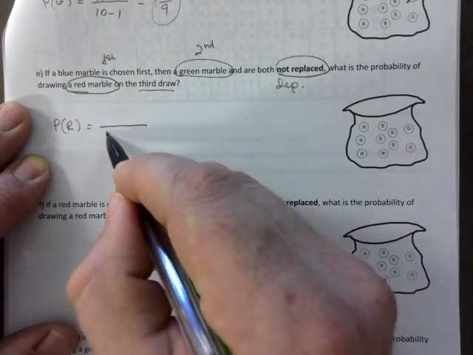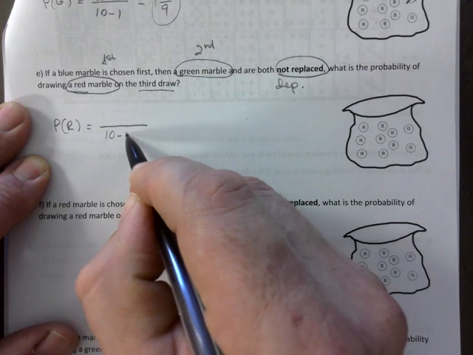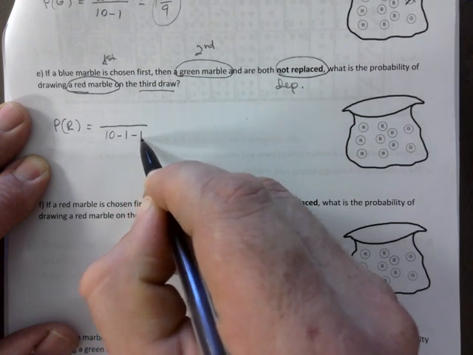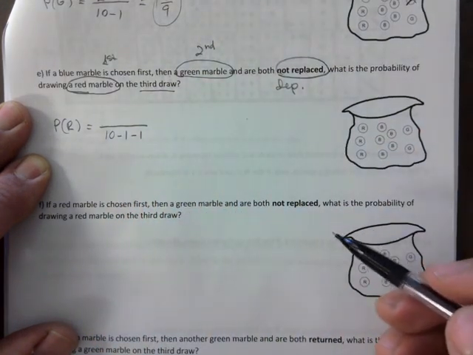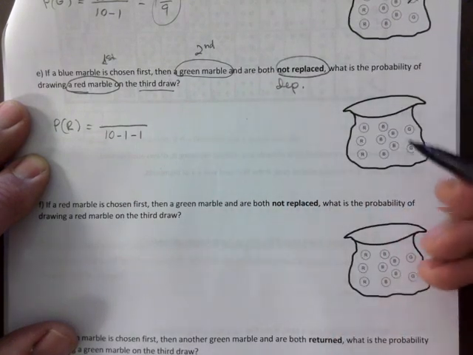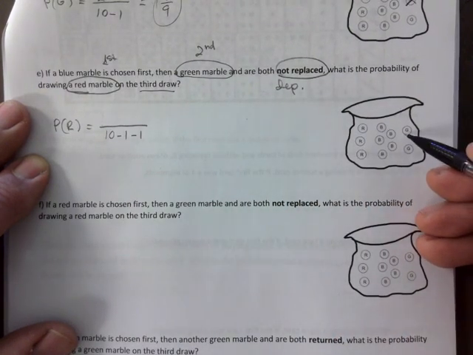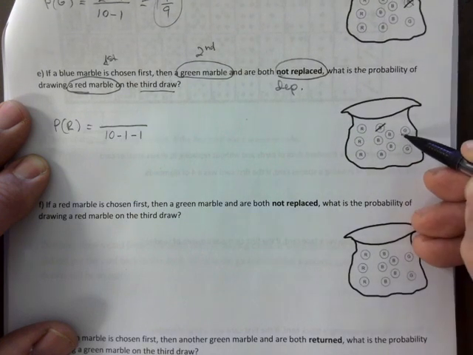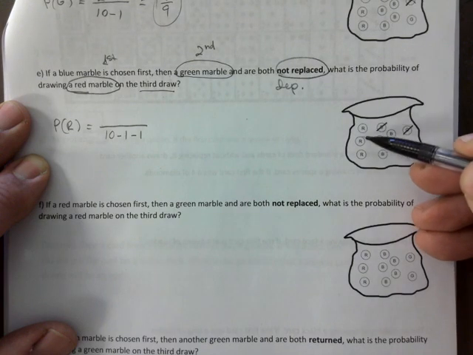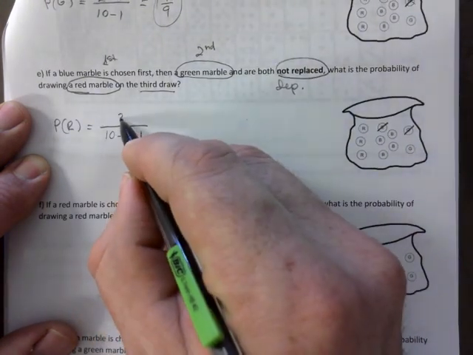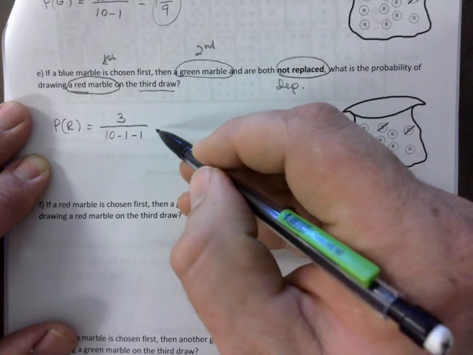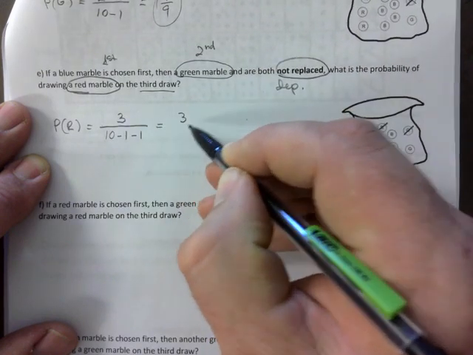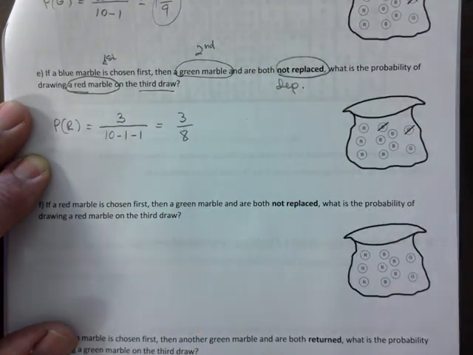First of all, I have 10 to start with. I take a 1 the first, I take a 1 the second. Okay, so let's go. That's why I did this here. You get rid of the green and a blue, right? So blue and green is gone. So there are 3 red still remaining. So in this case, only the denominator has been affected. So this would be 3 over 8, like that.